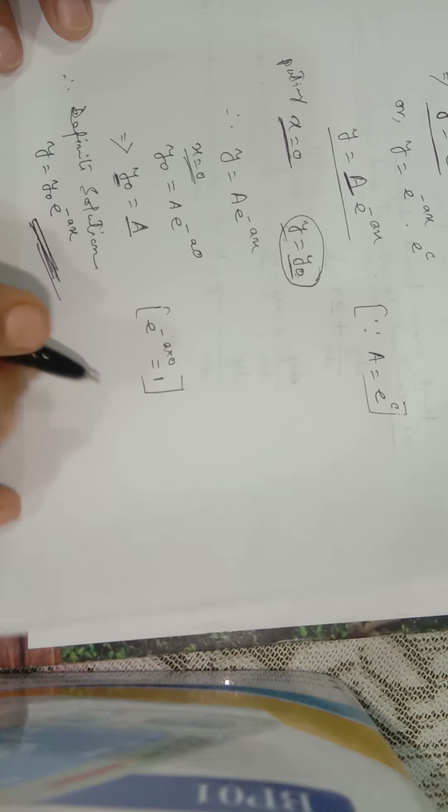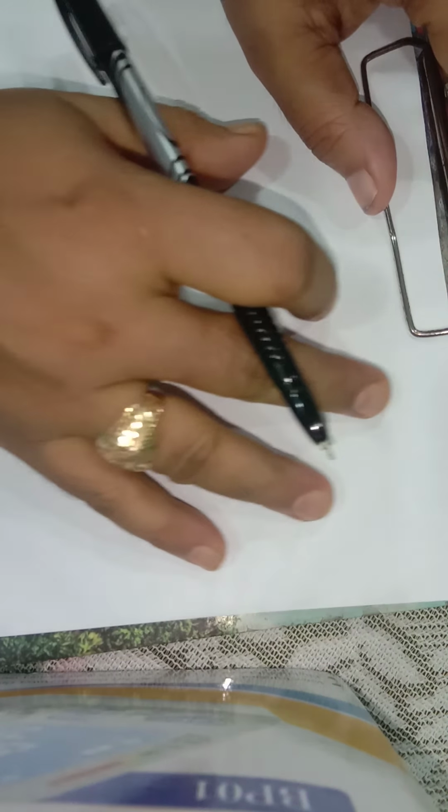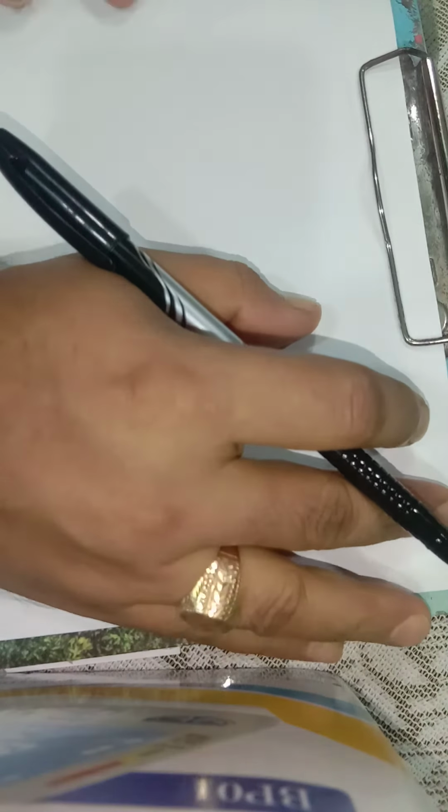Okay, now taking one numerical example, we can explain further the first order linear differential equations. Now let us take an example for the homogeneous case.